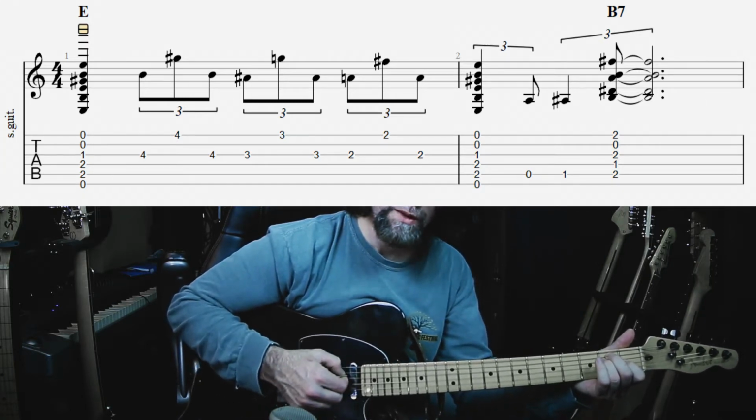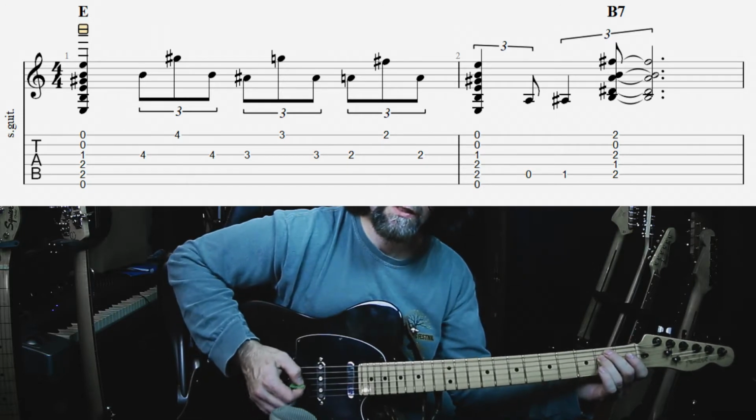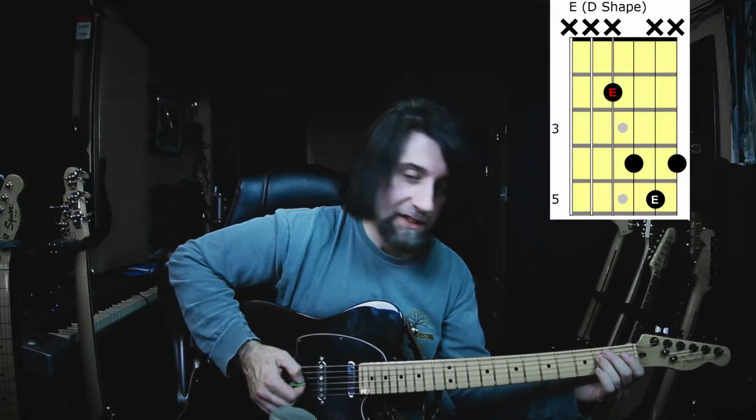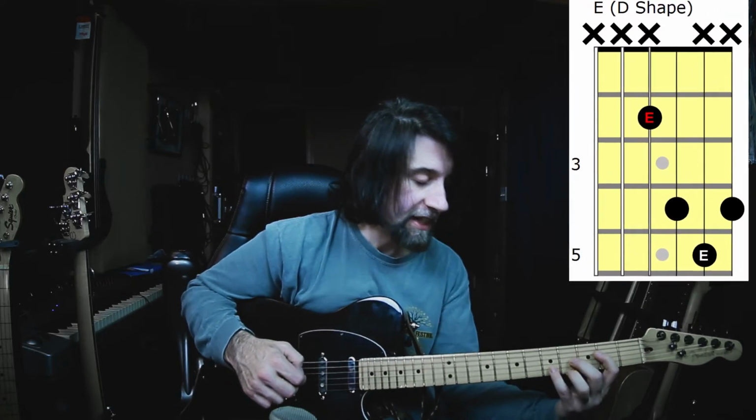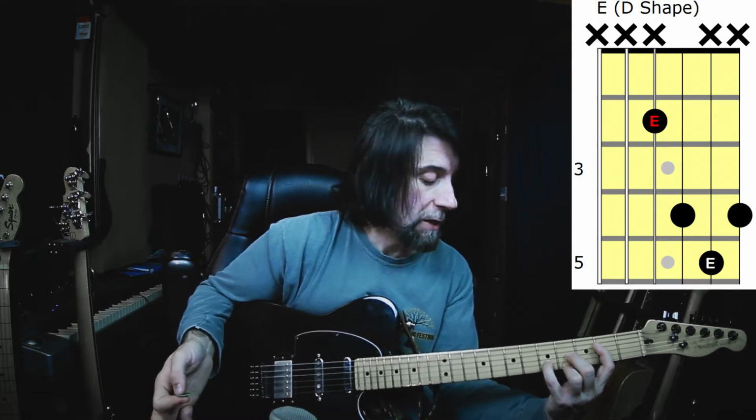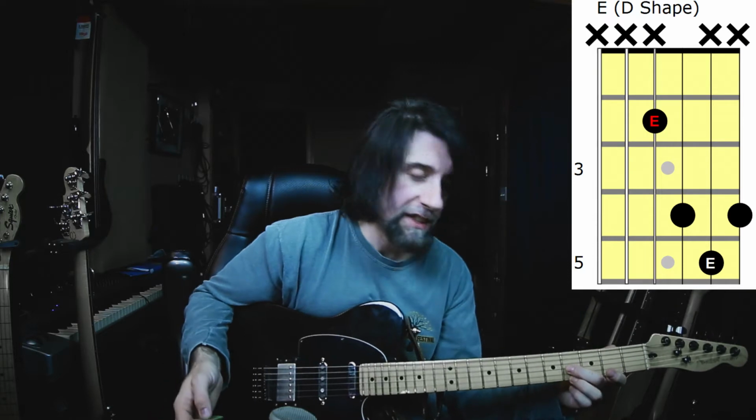So this is the root, the low E string. And the octave is right here. That's another E, and it's on the D string. So therefore, we can actually make a D-shaped chord to find the next version or voicing of E. Now, we're not going to play this whole thing. We're just going to play these two notes right here.